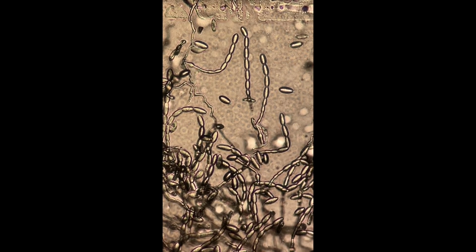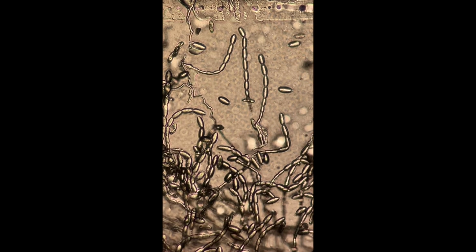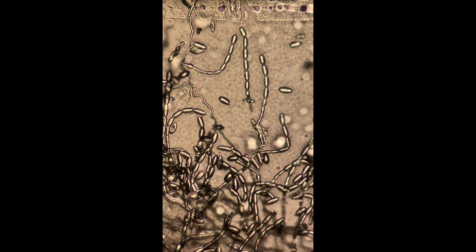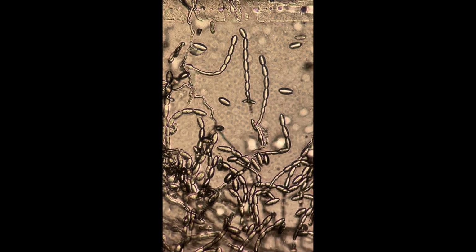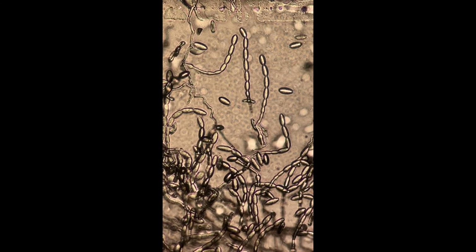I'm trying to give you an experience of how it would be in the lab. What we're seeing here is wheat powdery mildew conidiophores, and the conidia are all being produced from that conidiophore by conidiogenesis thallic, which means the spores are formed through the conidiophore.